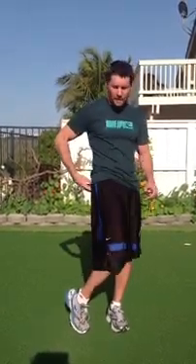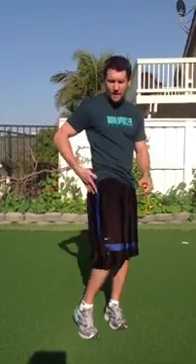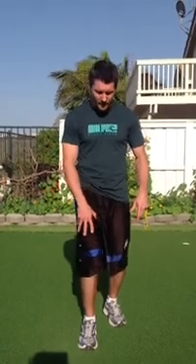When I evaluate the runner, many times I find muscle strength imbalances in their hip, specifically in the gluteus maximus, the posterior muscle in the hip, or the gluteus medius, the lateral muscle along the hip. These muscles allow stability in the pelvis and prevent the femur from rotating inward.